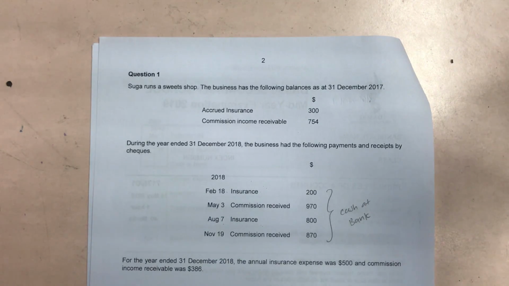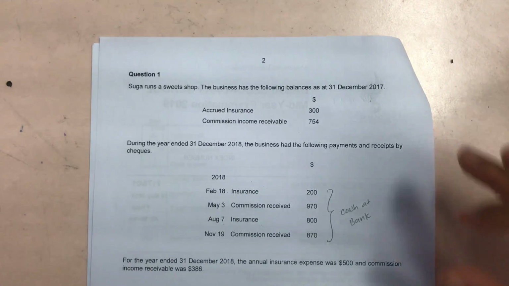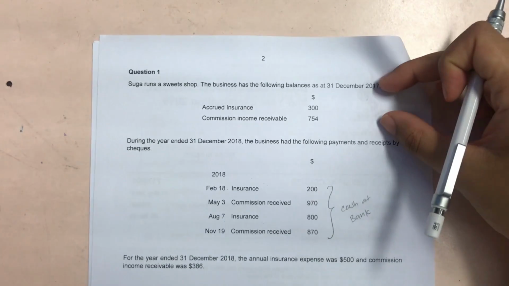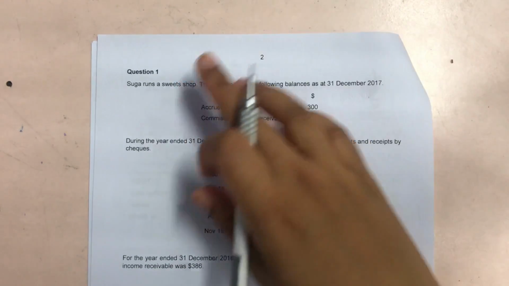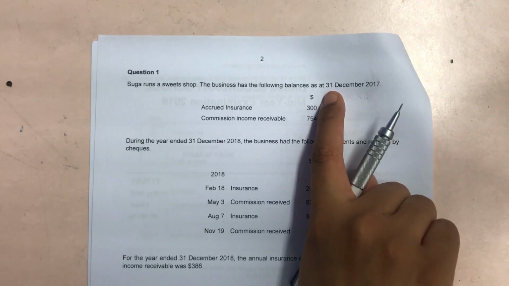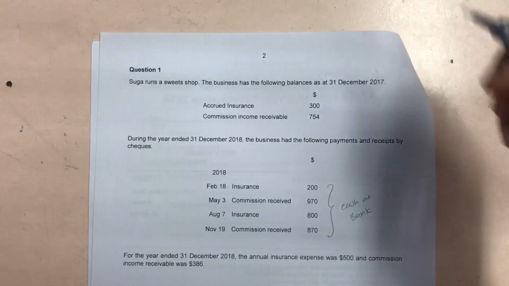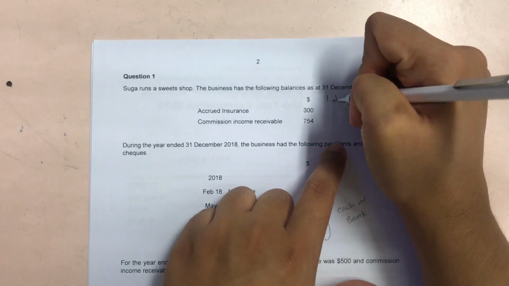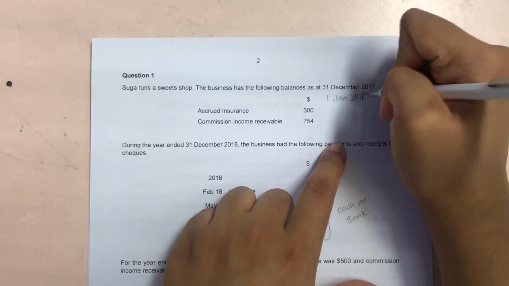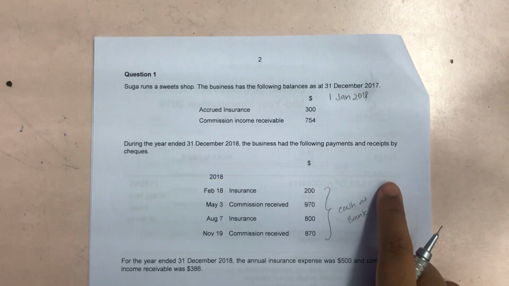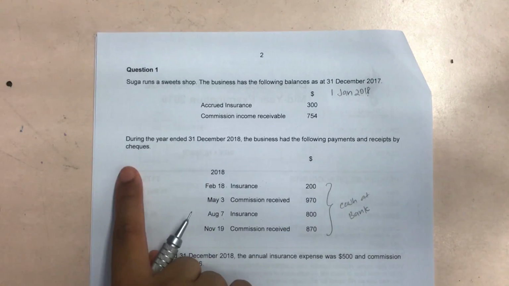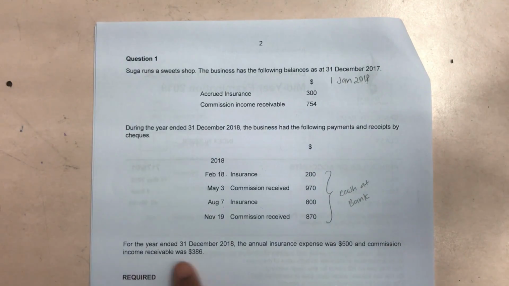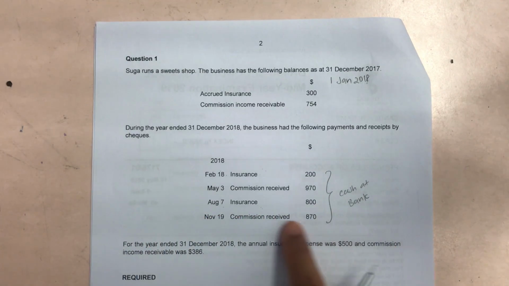So this is question 1 of paper 1. For this question, we will first have to break down the information that's given to us. In this case over here, we have the opening entry. This is last year's closing date, right? Which means that all these are the opening amounts for this year, 1st Jan 2018. Okay, and over here, these are the payments and receipts by cheque, so all this will hit your cash at bank account. And then you have the information that is required at the end of the year.